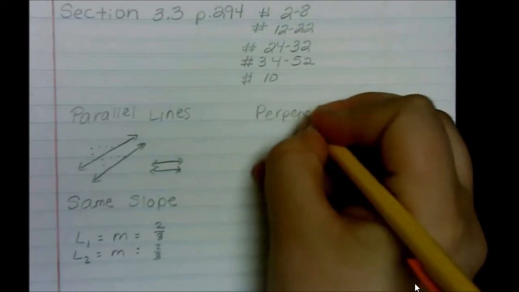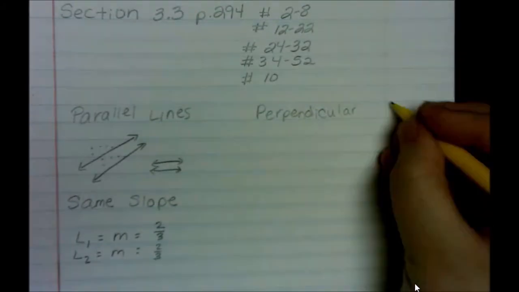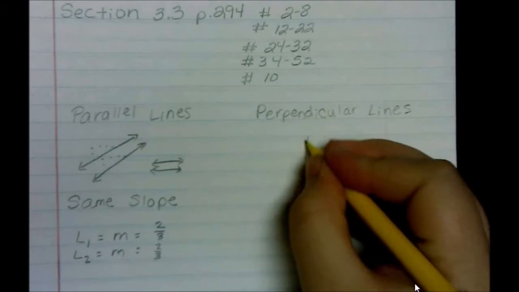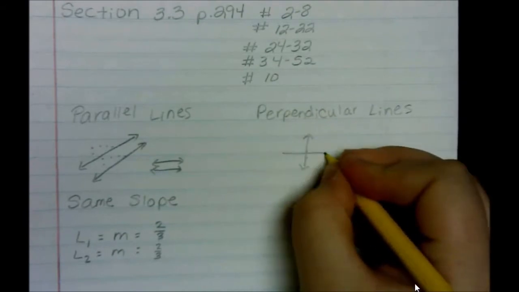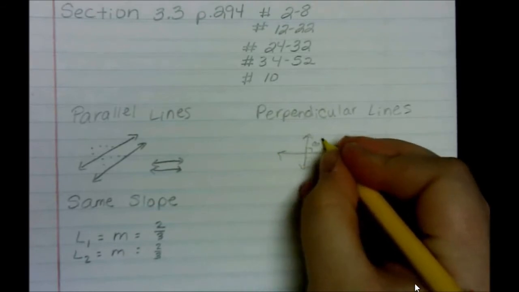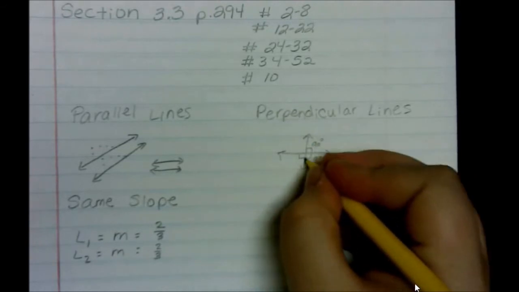So for perpendicular lines, those are lines that cross each other and intersect at 90-degree angles. That's what that little box here means.